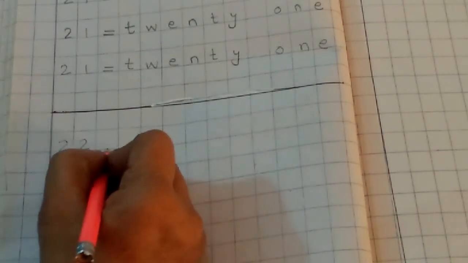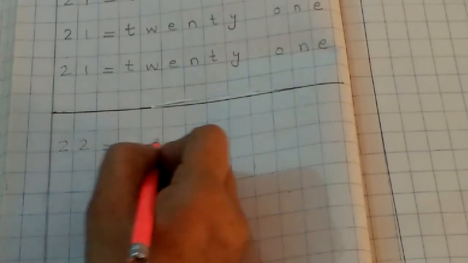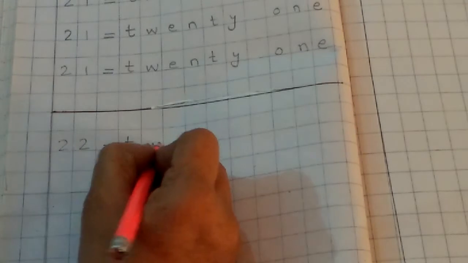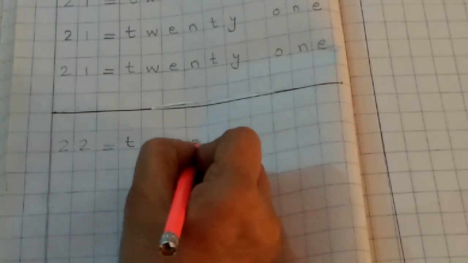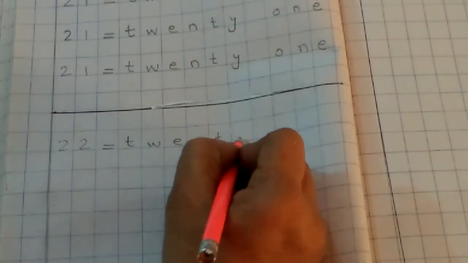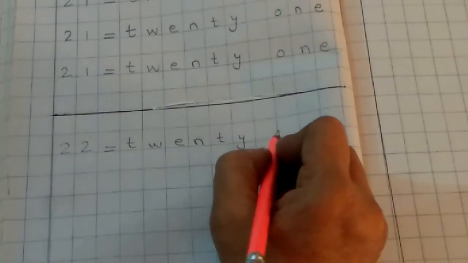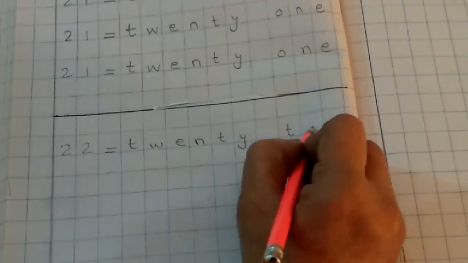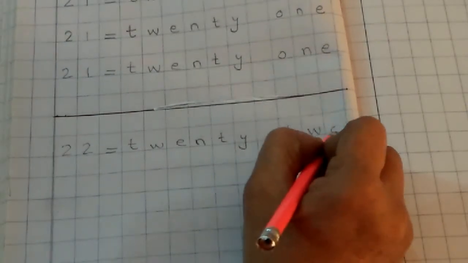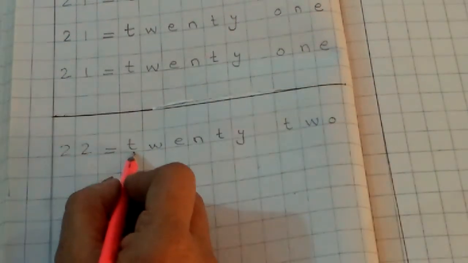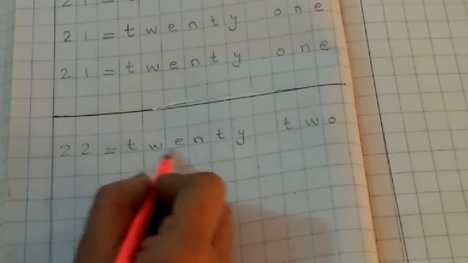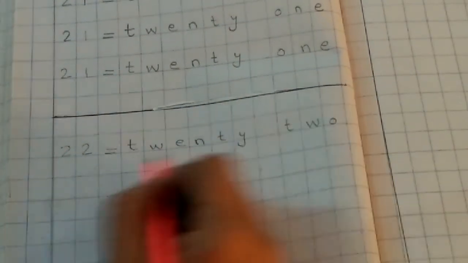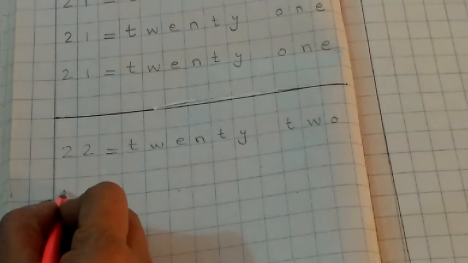22. The sign of is equal to, and the spelling of 22 is TWENTY 20. Then you will leave one column, and the spelling of 2 is TWO 2. And the spelling of 22 is TWENTY 20 TWO 2 22. Now write it again.